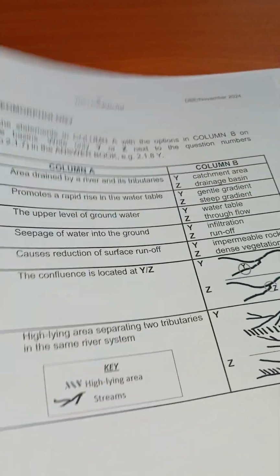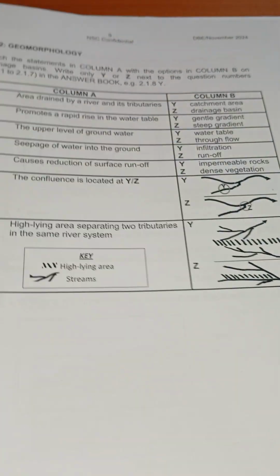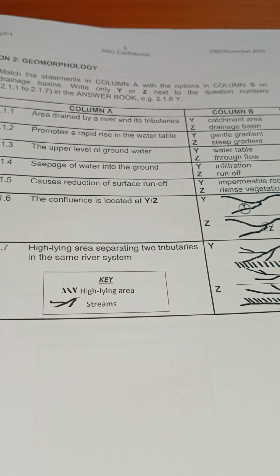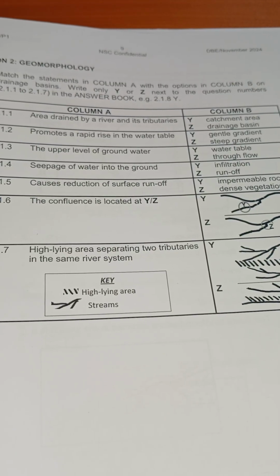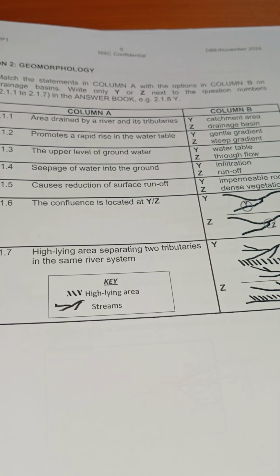So I'll be doing question number 2. I hope you can see it clearly. This is my question number 2. Match the statements in column A with the options in column B on drainage basins and write only Y and Z next to the question numbers.